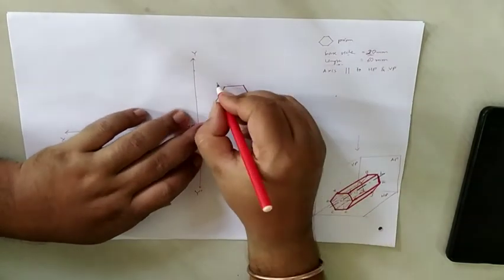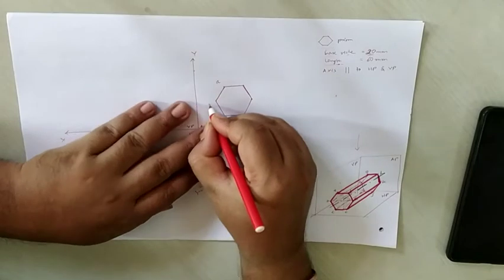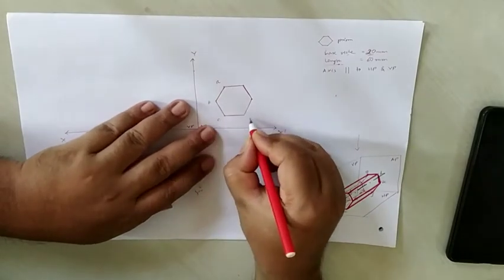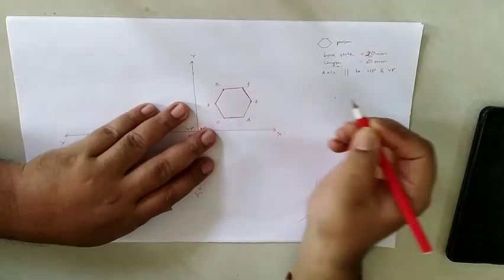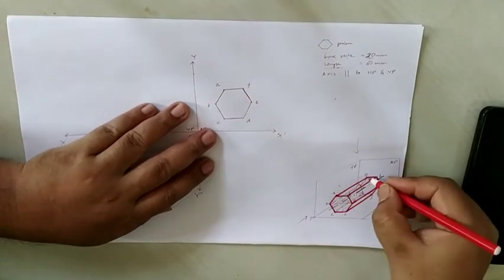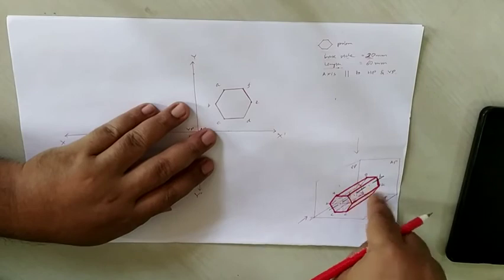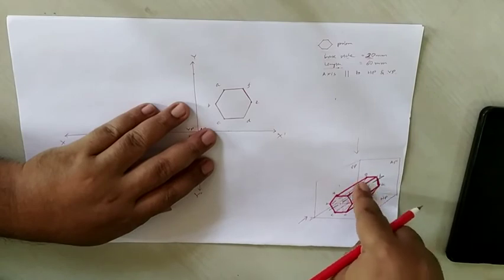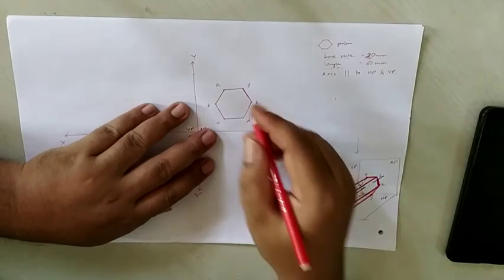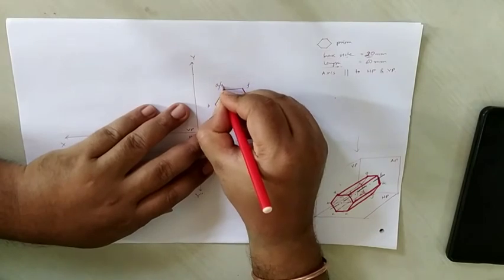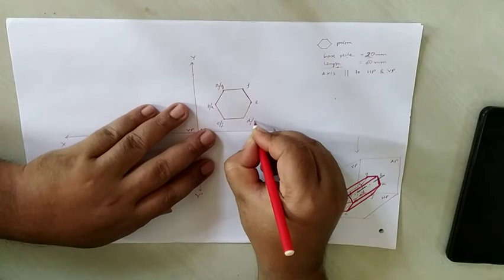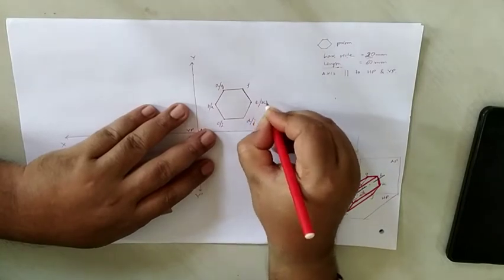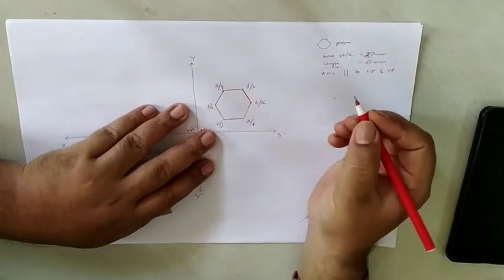So first you have A, B, C, D, E, F, and the names of the other base in the denominator: G, H, I, J, K, L.